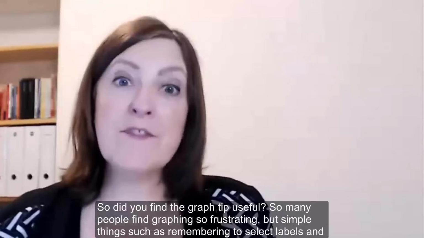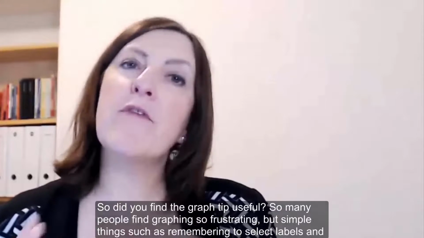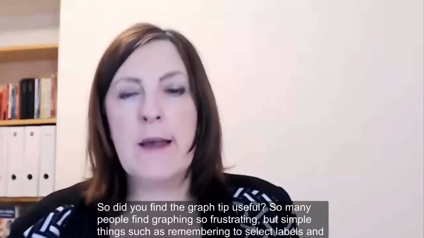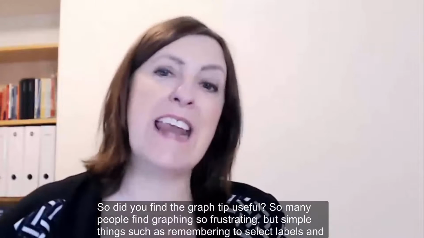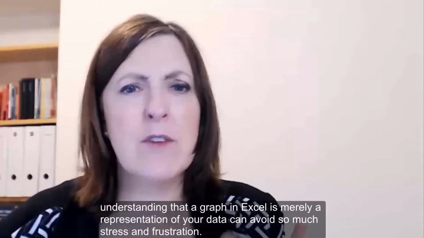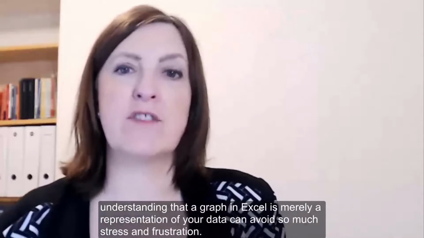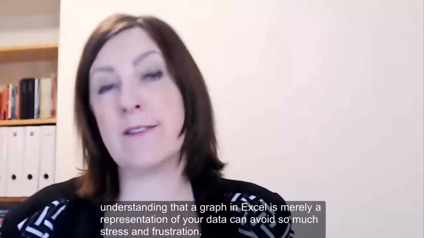So did you find the graph tip useful? So many people find graphing so frustrating, but simple things such as remembering to select labels and understanding that a graph in Excel is merely a representation of your data can avoid so much stress and frustration.